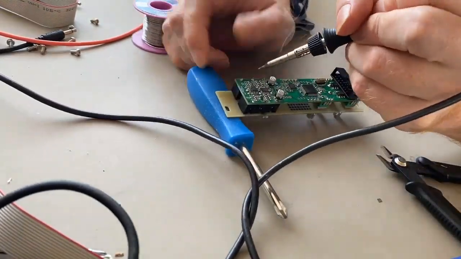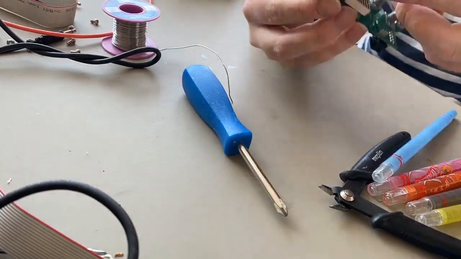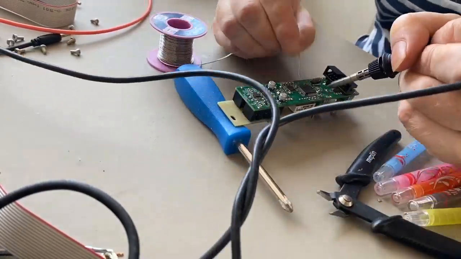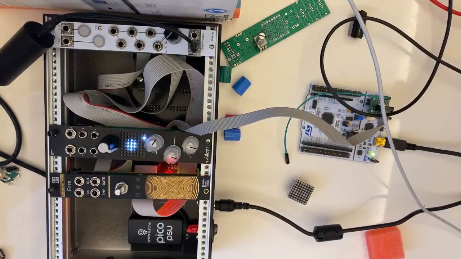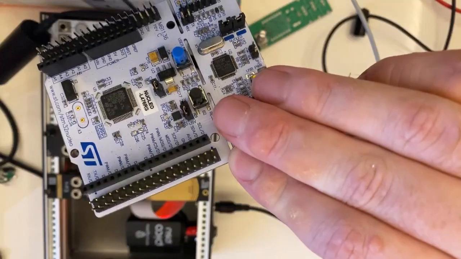Now you can buy a programmer from ST called an ST-Link. I believe there are knockoff ones as well. But I am going to use a wave one in the camera. Maybe I'll do the overhead. So this is a Nucleo board, and I'm going to switch to a schematic view now because it's going to be clearer.